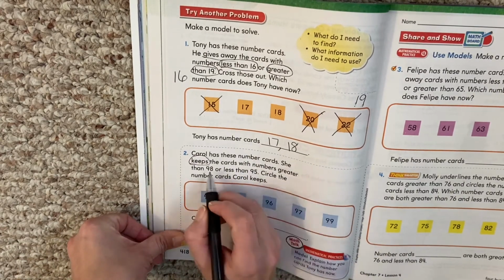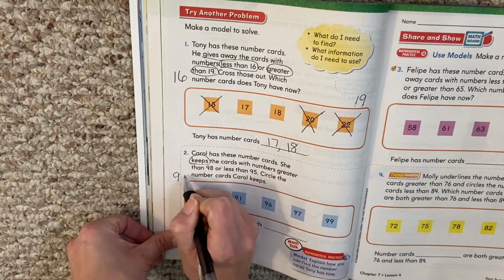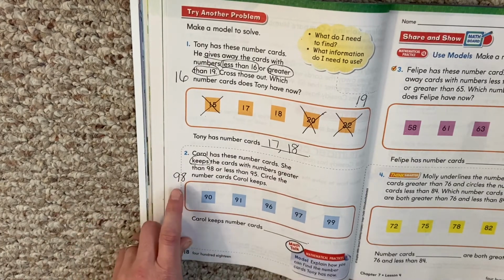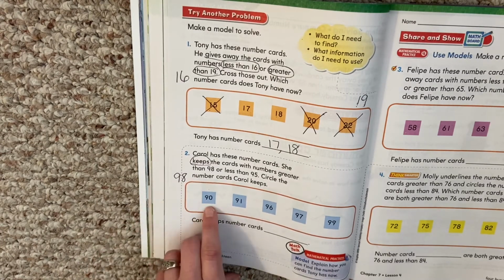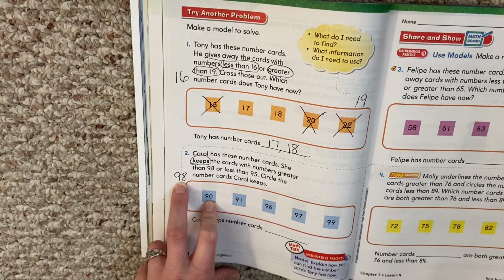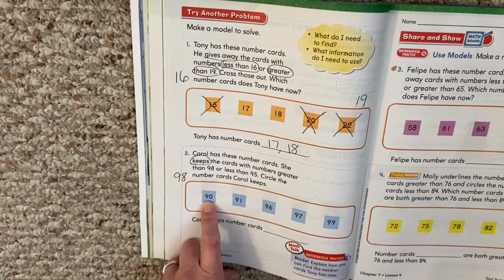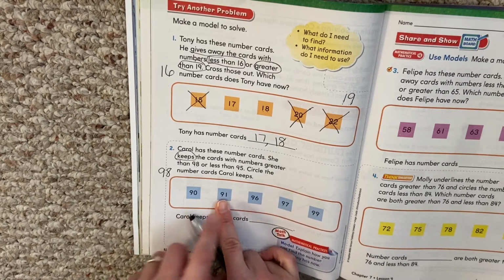Numbers greater than 98. So let me put 98 here. We're looking for numbers that are greater or bigger than 98. So let's ask each time if it's bigger. Is 90 bigger than 98? No. So we don't do anything to it. 91.